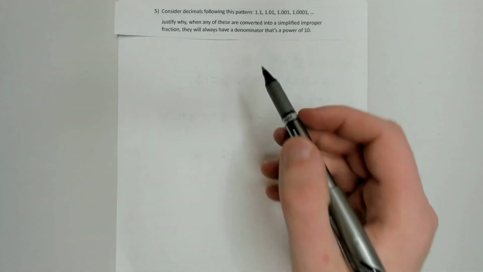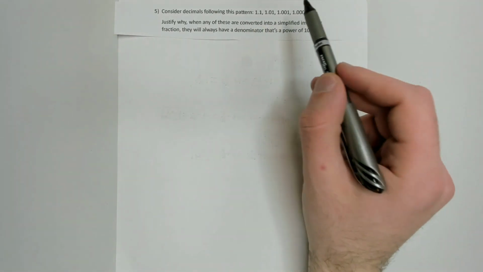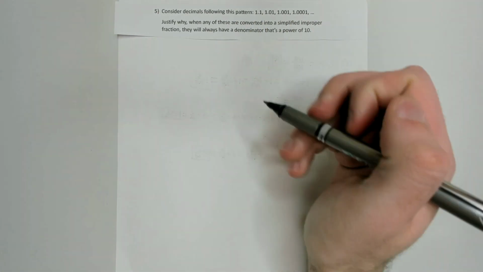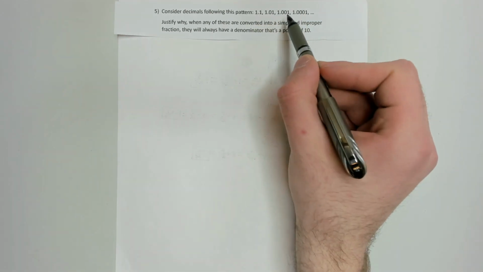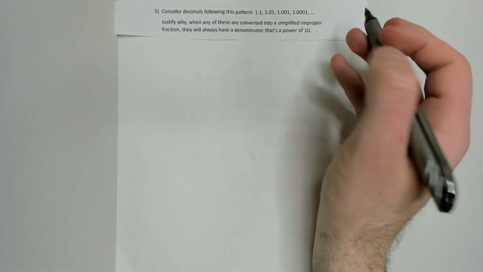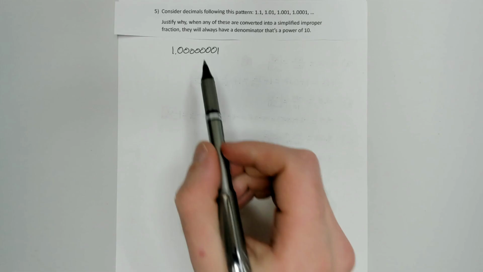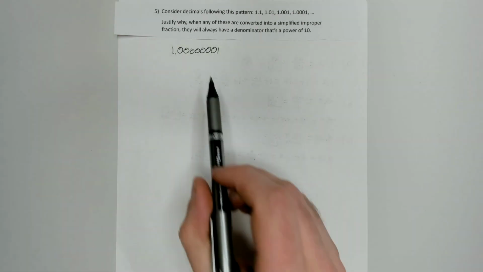Alright, so part 5 says, consider the decimals following the pattern 1.1, 1.01, 1.001, 1.0001. So these are all the decimals that have a 1, then a decimal point, then however many zeros, and then a 1 at the end. So something like this would be a decimal that follows that pattern, right? Because we start with a 1, end with a 1, there's a decimal right after the first one, and there's just a ton of zeros in between. So any decimal that looks like this is what we're talking about for this problem.